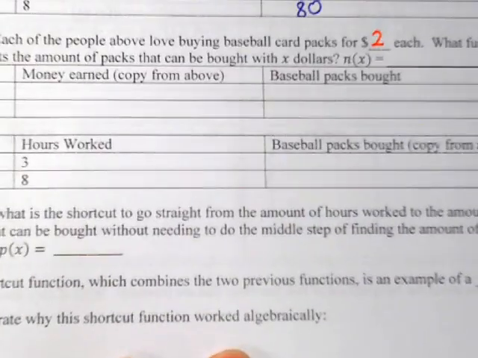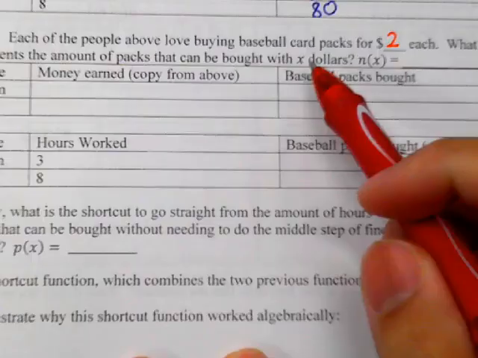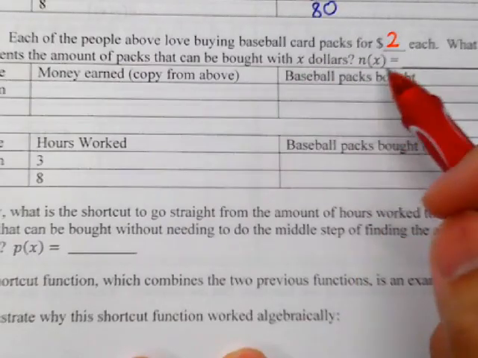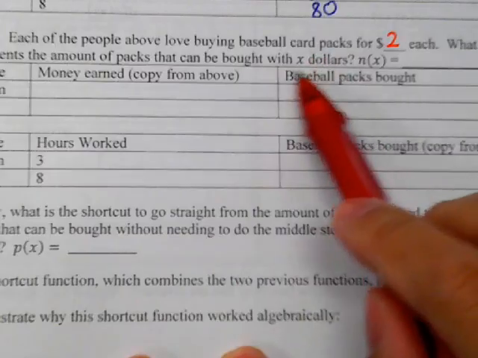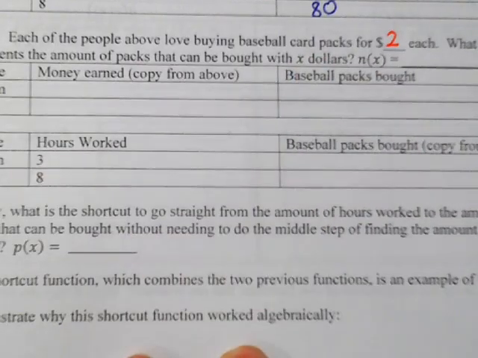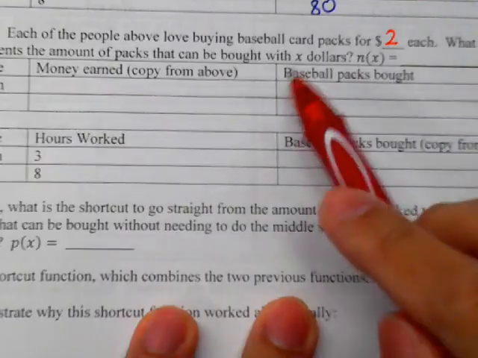If you have X dollars, what calculation tells you the number of baseball card packs you can buy? What would you do to X to solve for the number of packs? Go ahead, Joey. Yeah, every pack costs $2, so you would divide X by 2.